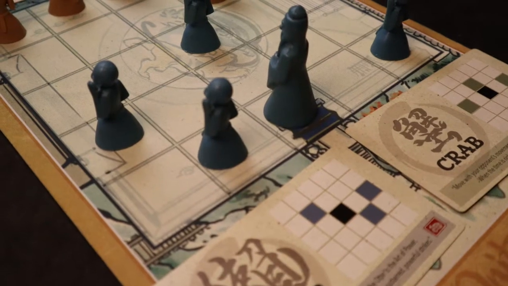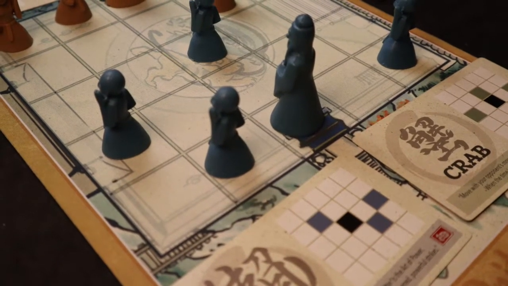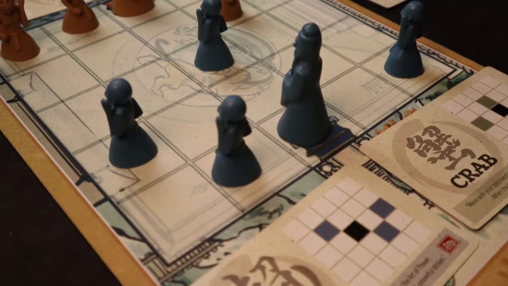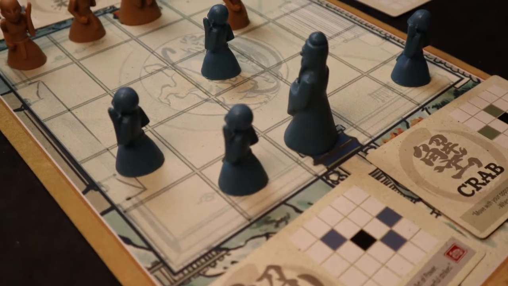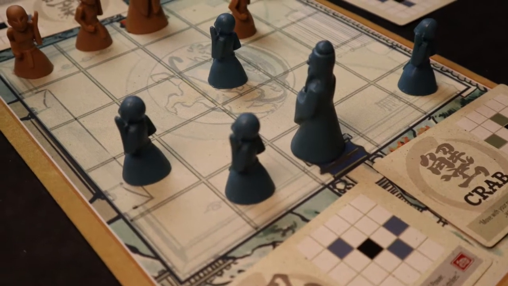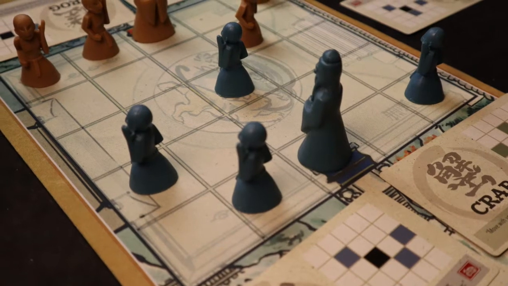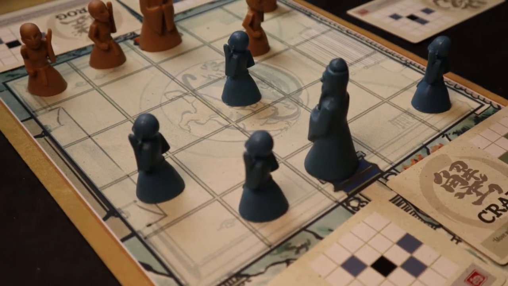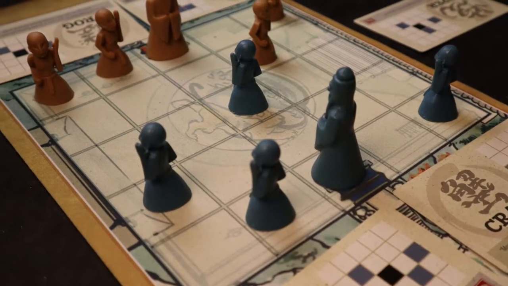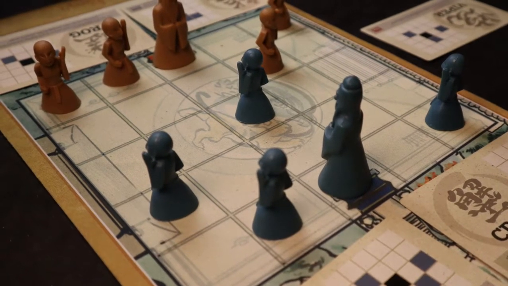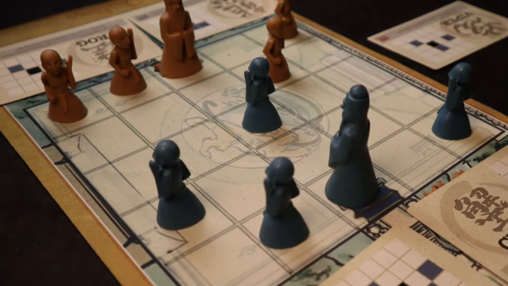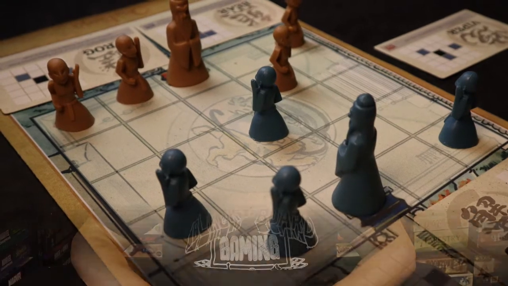At the beginning of the game, you randomly draw 5. You get 2, your opponent gets 2, and then there's 1 card that's placed in the middle of the table. And on your turn, you use one of those cards to show where you can move your pawn on the board. And then you place that card in the middle of the table, and you grab the card that was in the middle of the table.